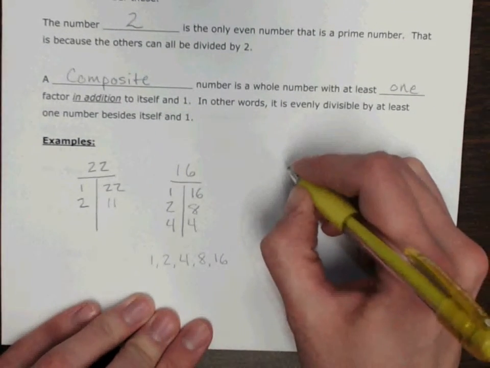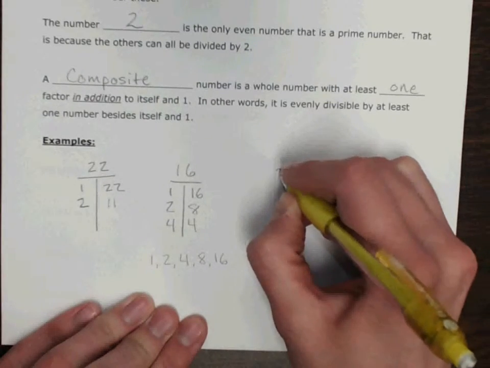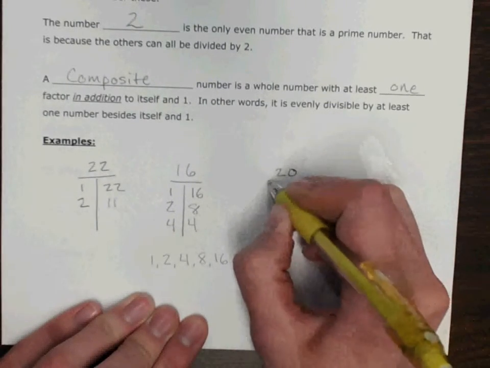And let's do, what about 20? This number.